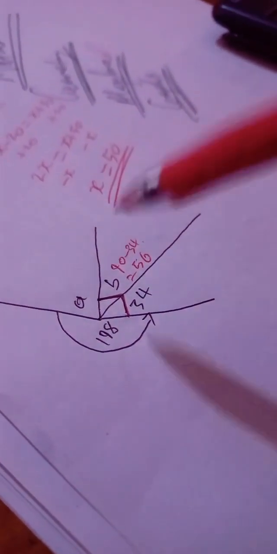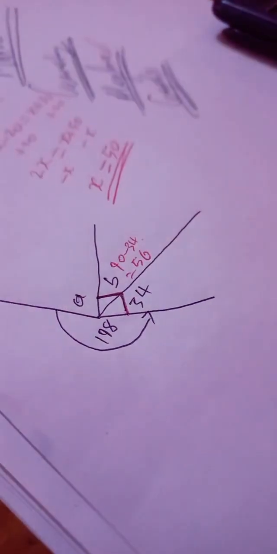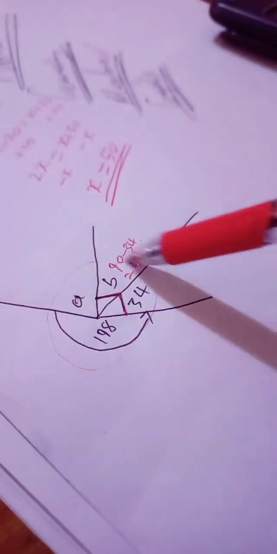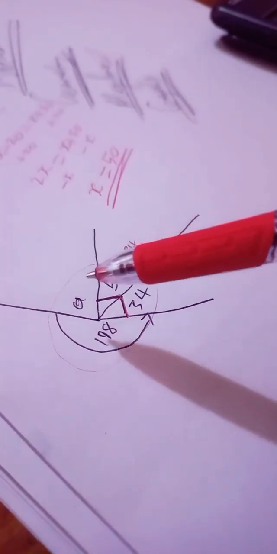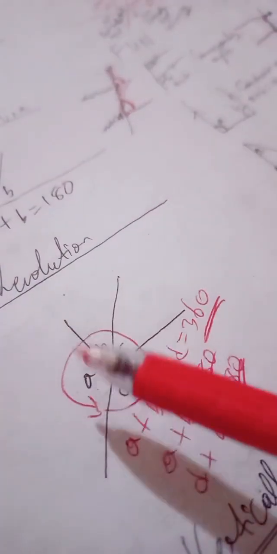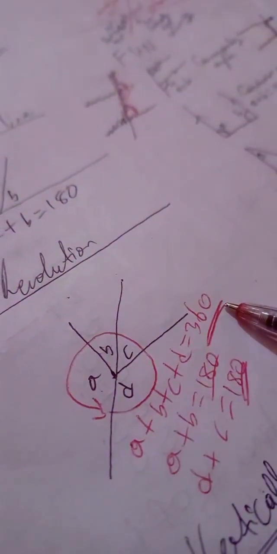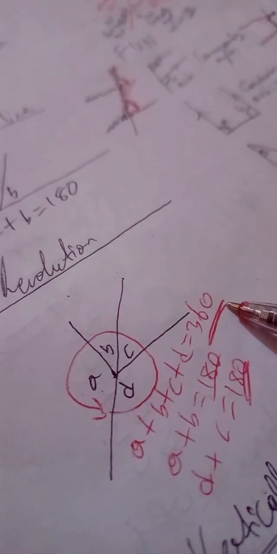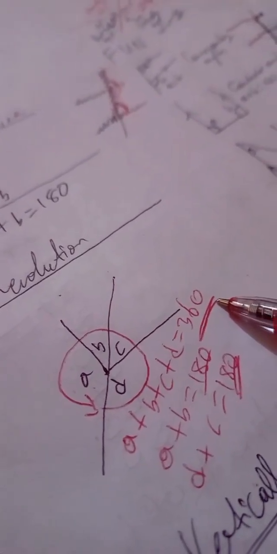And also remember, now we want A. This is a revolution. And remember, in our concepts, we talked about this revolution adding up to 360. So the moment it adds up to 360, what are we supposed to do?